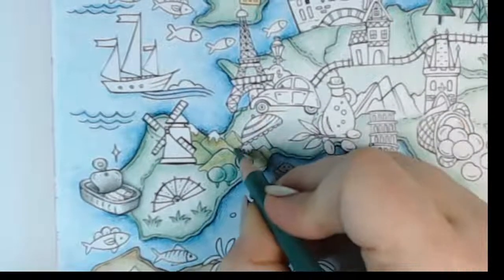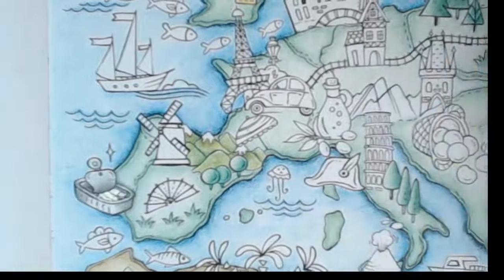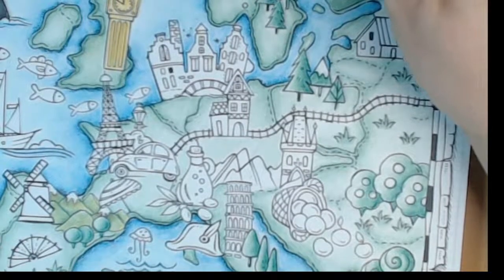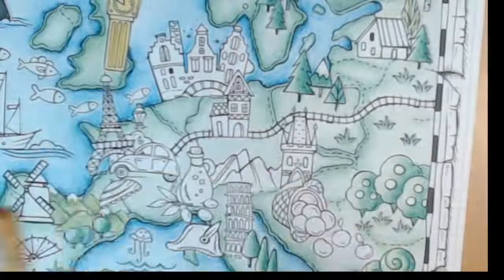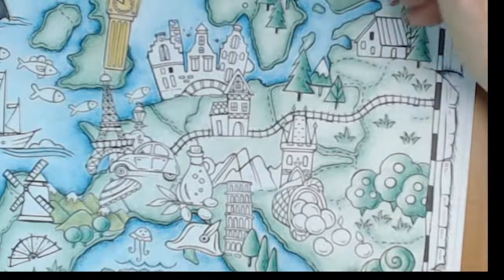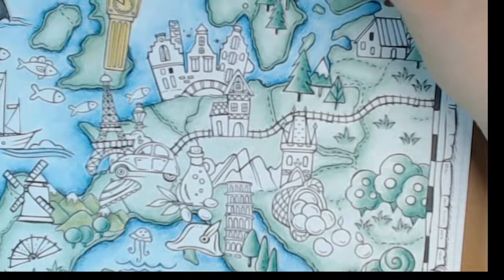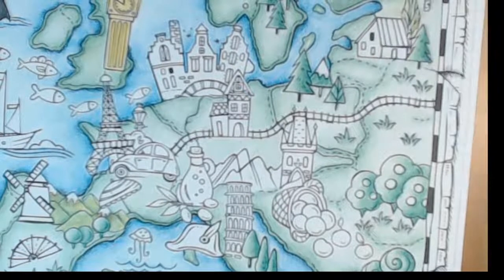Yeah, so just kind of a little bit of shadow. And you know, I should have done that over here also. I may need to come in with a darker green for that one. Ew, that looks terrible.